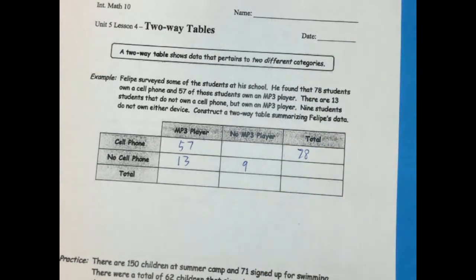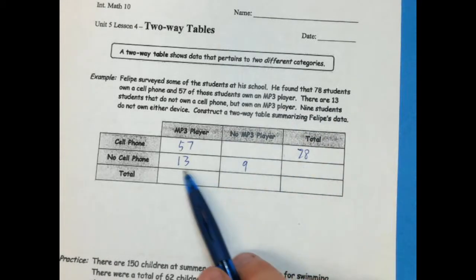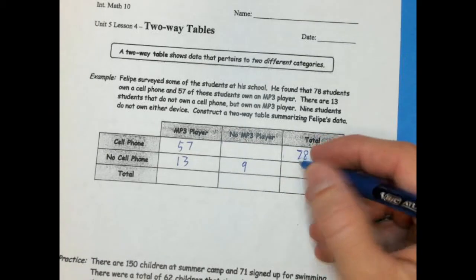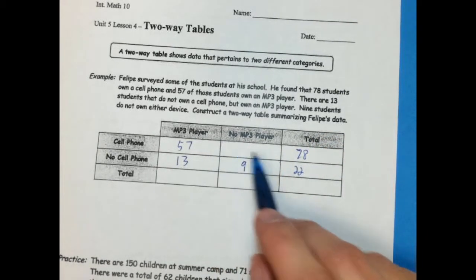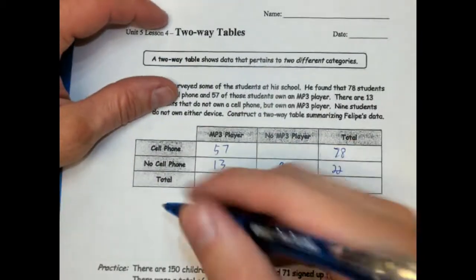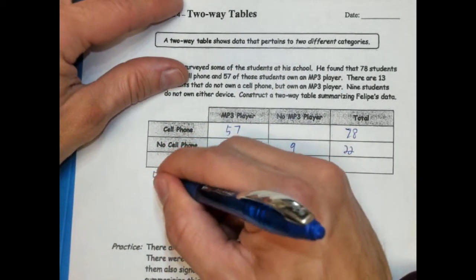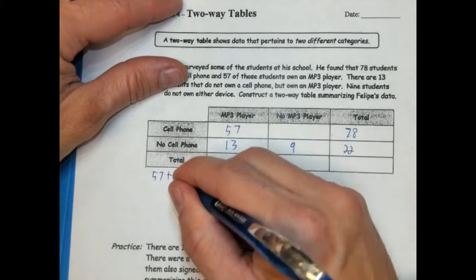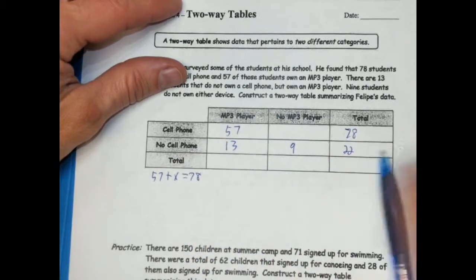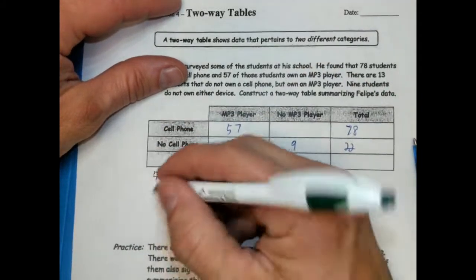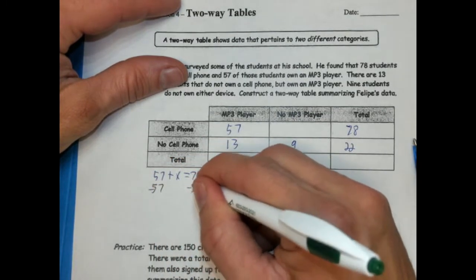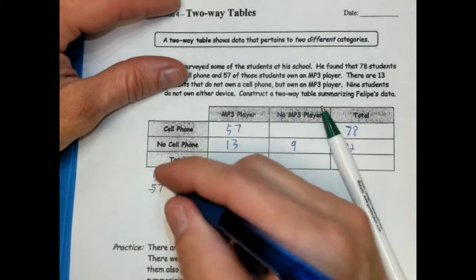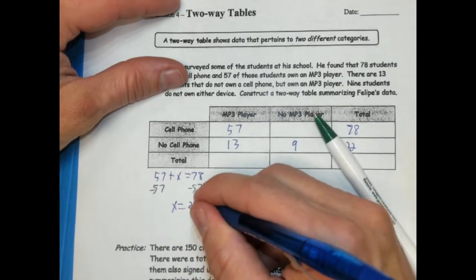Now we have to figure out the rest of these unknowns. Let's go to this one first. This is the total, so we simply add those together. That's going to be 22. Here we know that this plus this equals the total, so we can solve this algebraically. 57 plus x equals 78, and we can subtract 57 from both sides. That should give us x equals 21.